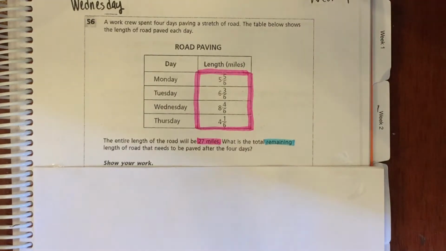Hi guys, I had a couple of requests to go over this problem from today's work. Thanks Francesca for letting me know, and some other friends too who chimed in at our 11 to 12 o'clock meet. So we're going to go over this one.